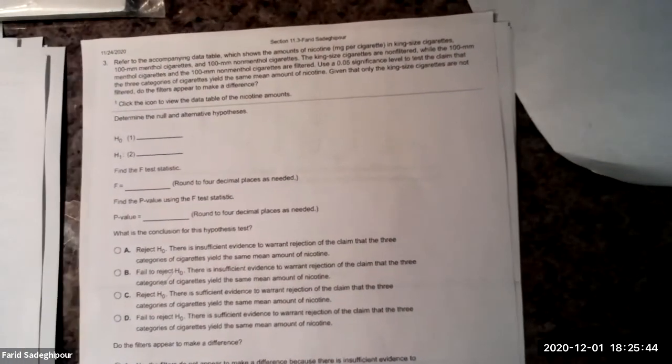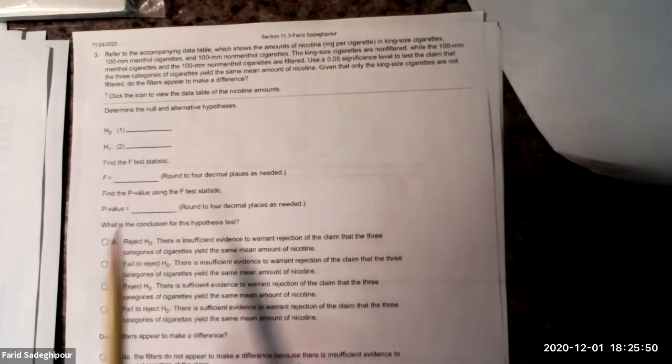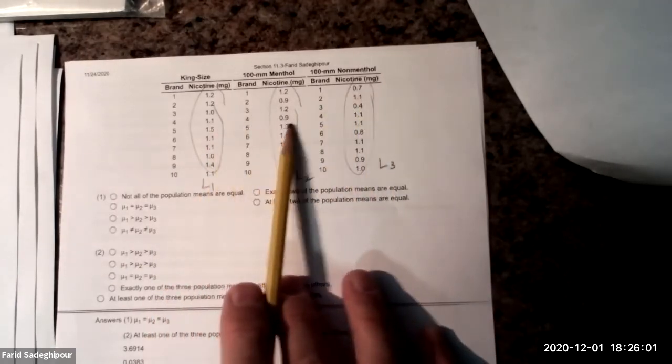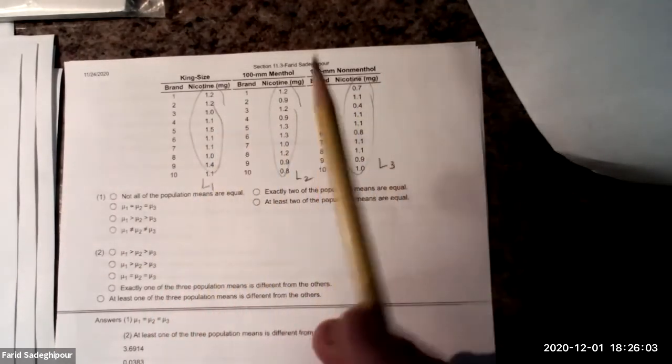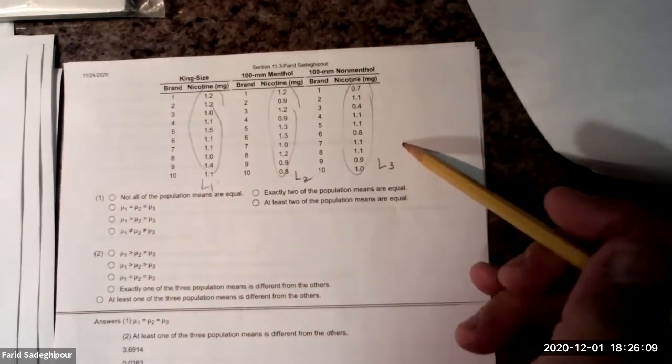This example is a good example because it asks you how to calculate H0, H1, F, and p-value. Again, these are the information. For the king size 100 millimeter menthol and non-menthol, 3 sets of numbers are given. What you do, you input all these, L1, L2, and this is L3. Okay, and I have those.